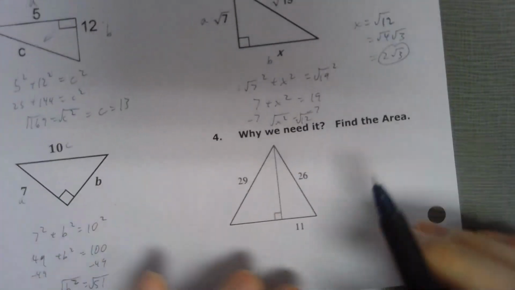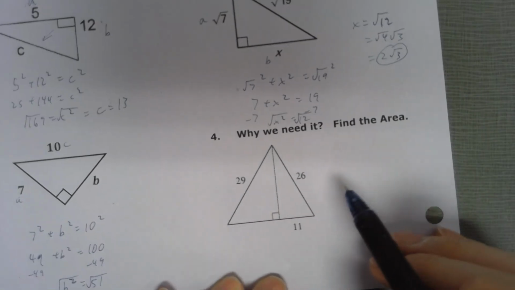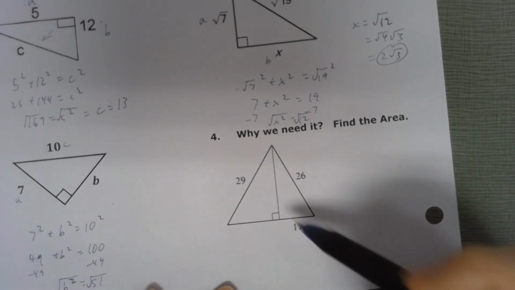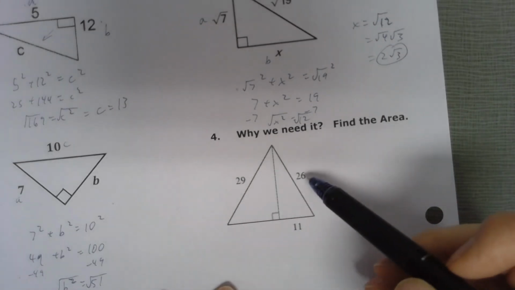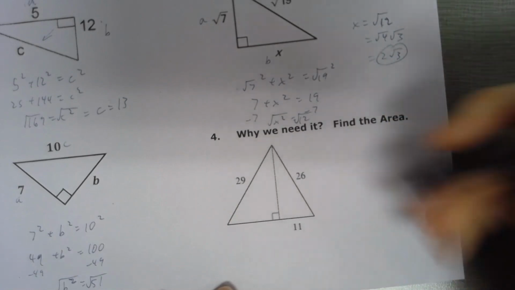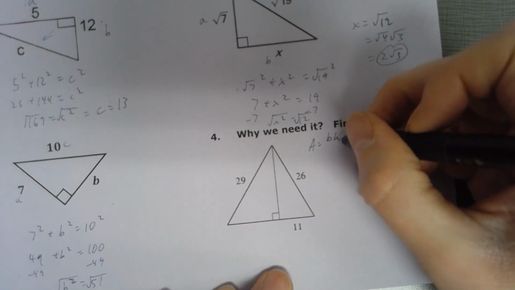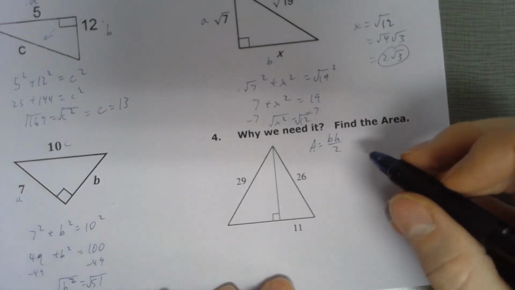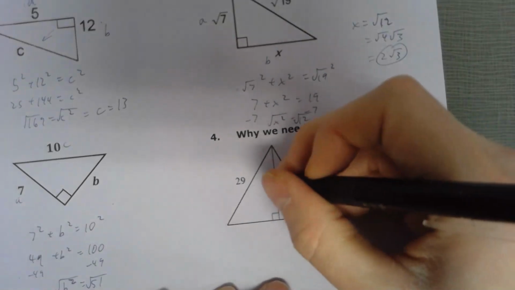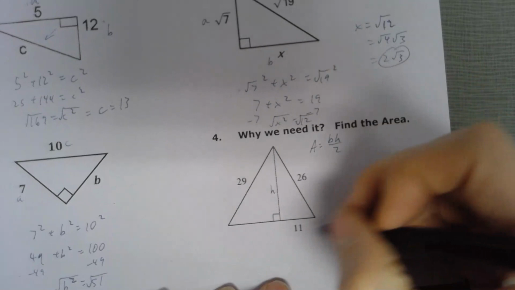Now, we can use this to find missing side lengths in right triangles, even right triangles where we've constructed the missing side. So if we know this is 29, we know this is 26. And if we draw the height in this triangle, well, areas of triangles have that formula, base times height divided by 2, or 1/2 times base times height. If we don't know what that height is, well, we can use the Pythagorean theorem to find it.